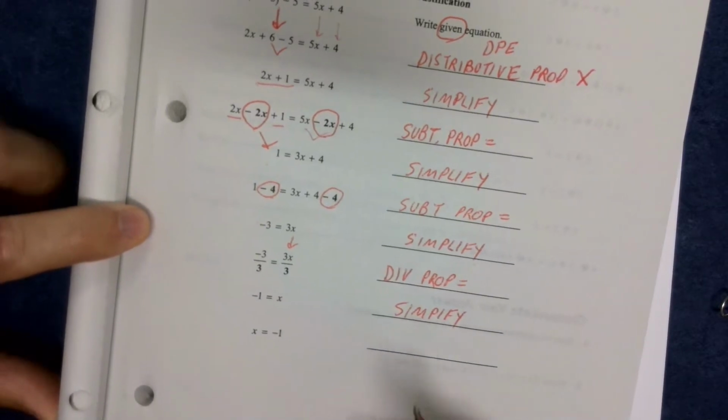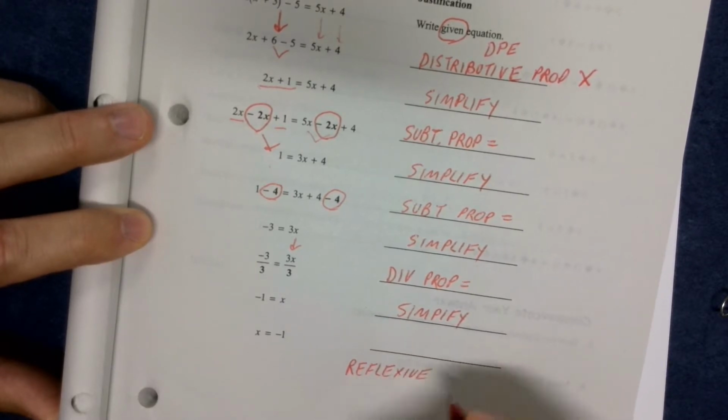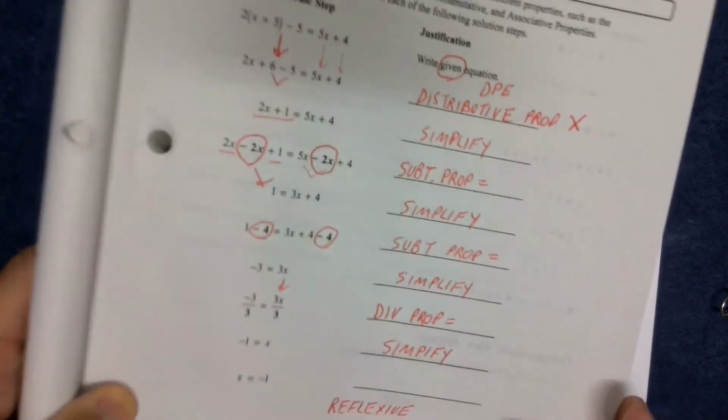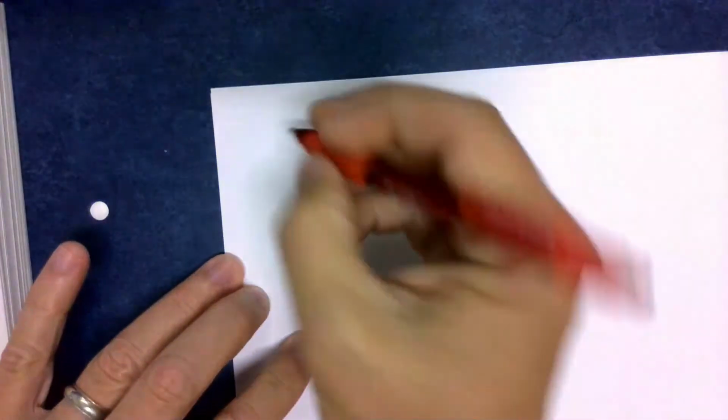So the reflexive property says, and the symmetric property says, in fact, let me go ahead and put these out on a different piece of paper right now for you guys so that you can have a little bit more space on this, okay? So reflexive, symmetric, and transitive properties of equality look just like this. Is that a good camera angle?